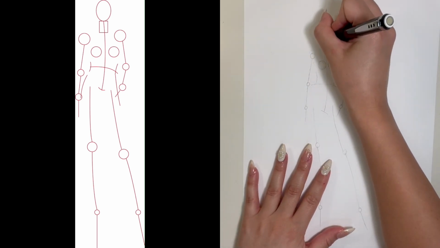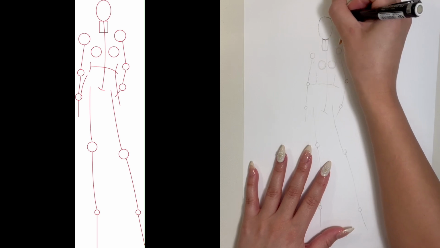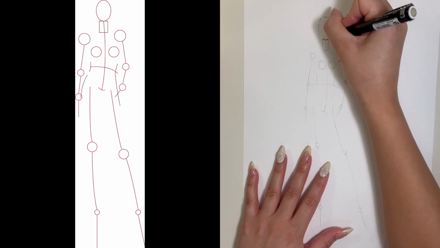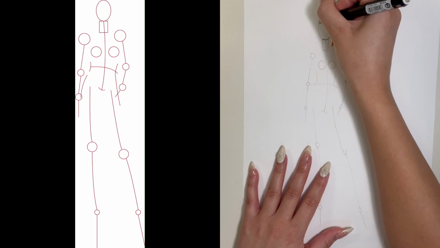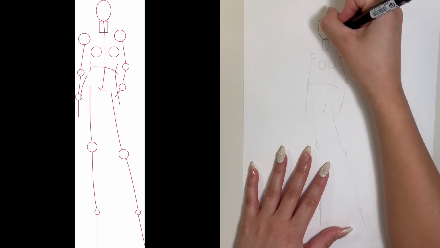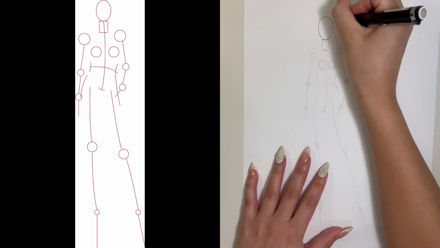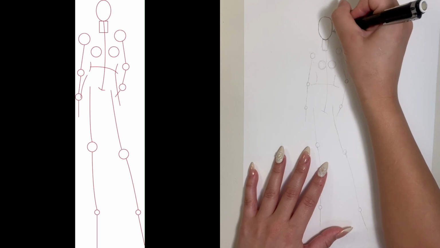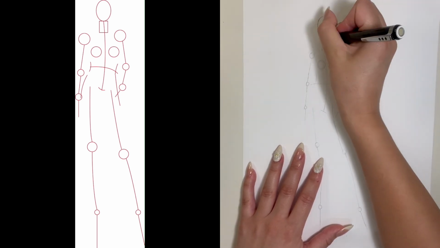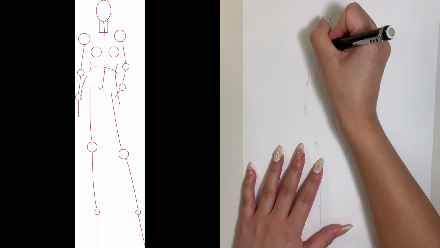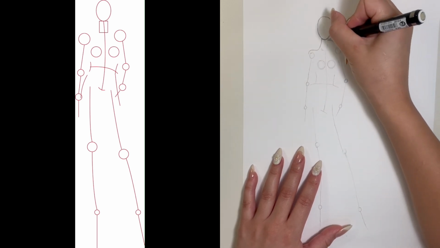Okay, so next we're going to be working around our reference guide and start rounding things out and creating our outline for our fashion figure. So I am just creating my head shape, and then I'm going to be working on towards creating that neckline and moving on to the shoulders.